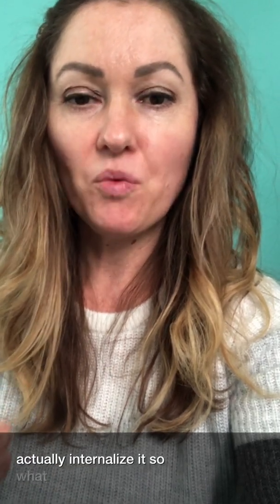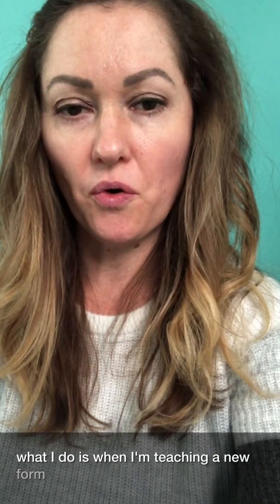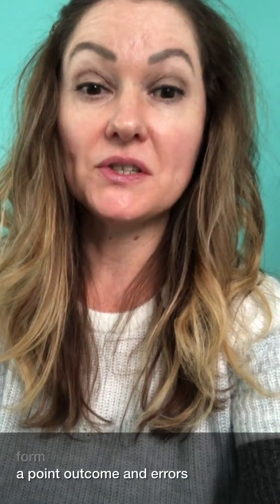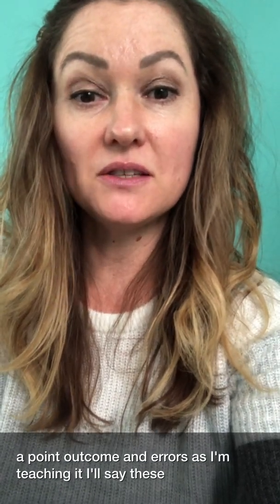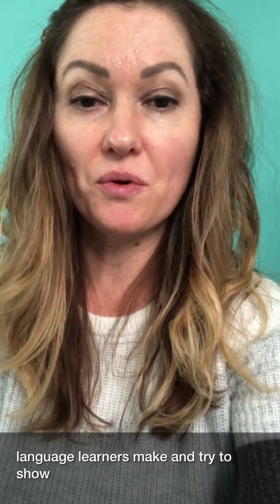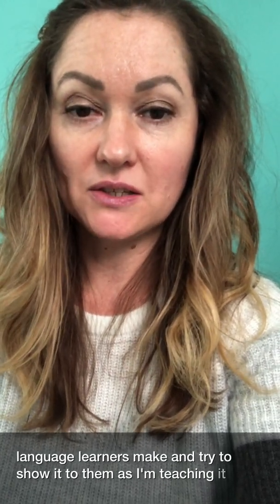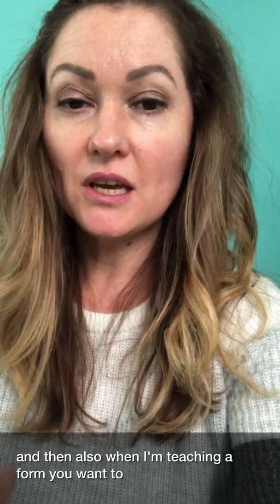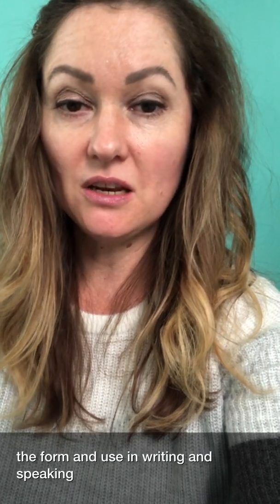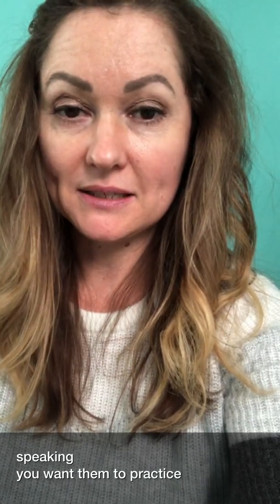So what I do is when I'm teaching a new form, I point out common errors as I'm teaching it. I'll say these are common errors that second language learners make and try to show it to them as I'm teaching it. And then also when I'm teaching a form, you want to give them lots and lots of examples of the form in use in writing and speaking. You want them to practice the forms in writing and speaking.